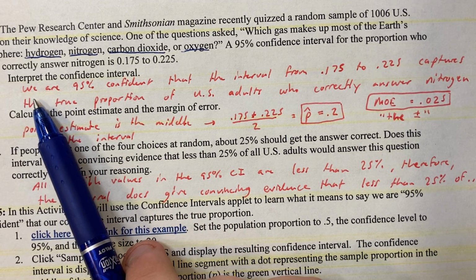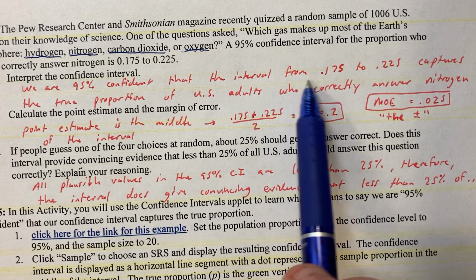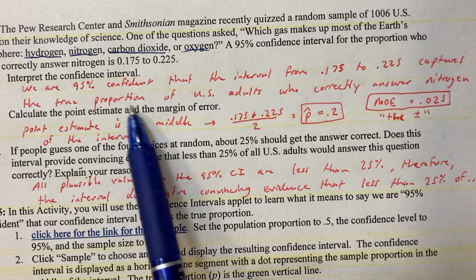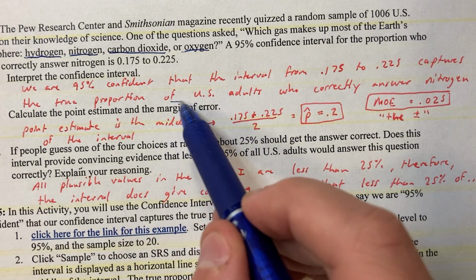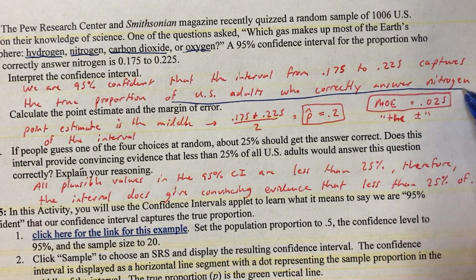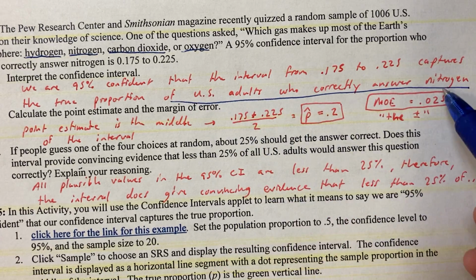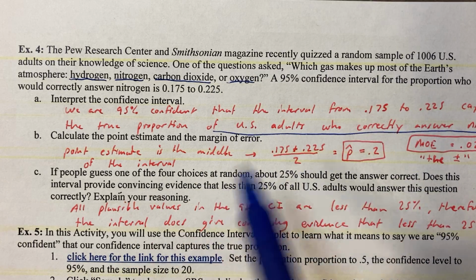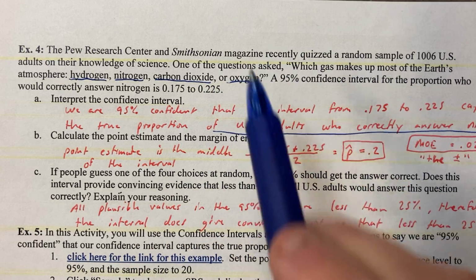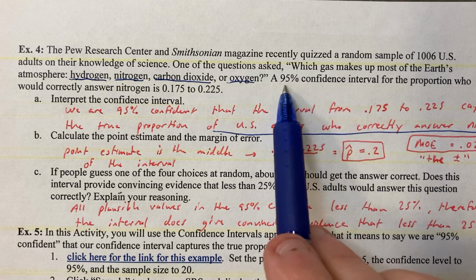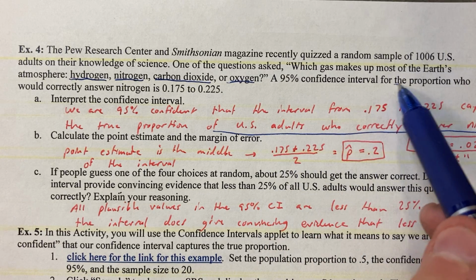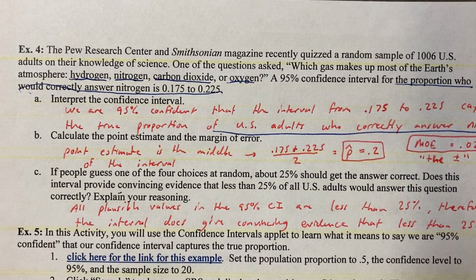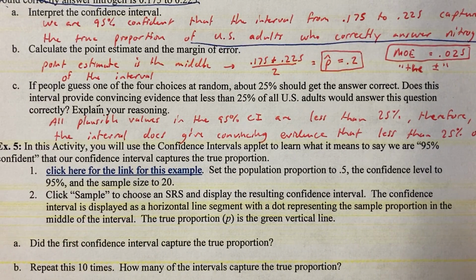Here's our script again. We are 95% confident that the interval from 0.175 to 0.225 captures the true proportion, give context, of US adults who correctly answer nitrogen. The context usually comes straight from the wording of the problem. On a free response question, just ask, what's the context? The proportion who would answer correctly.